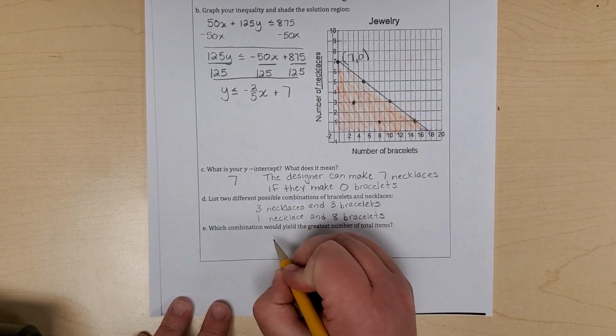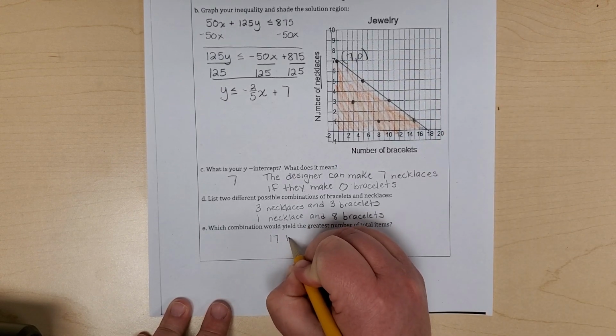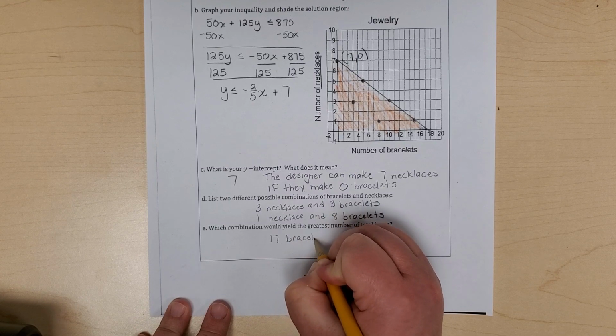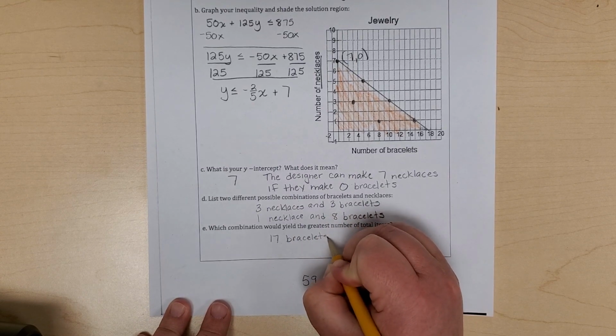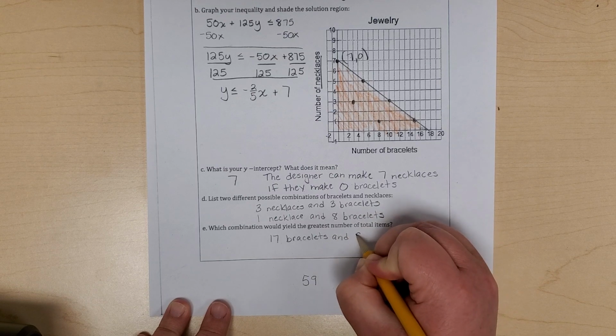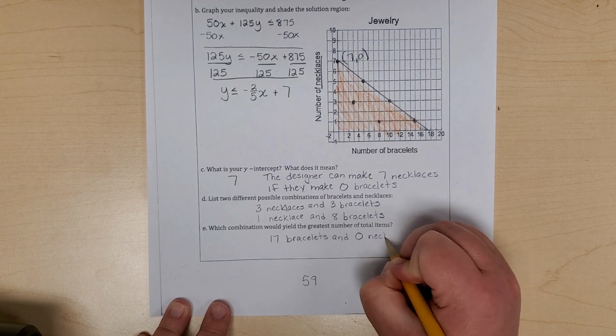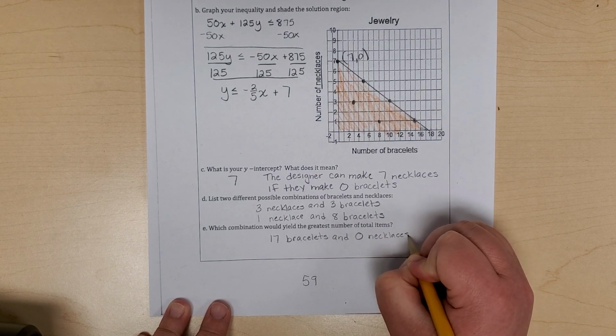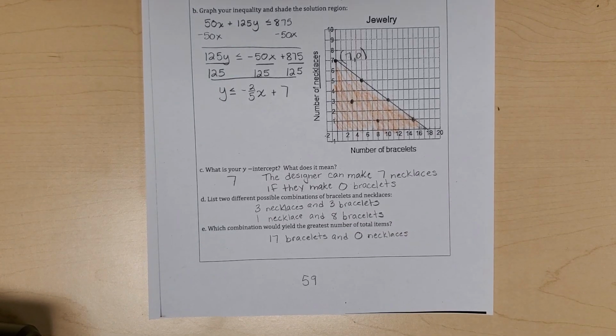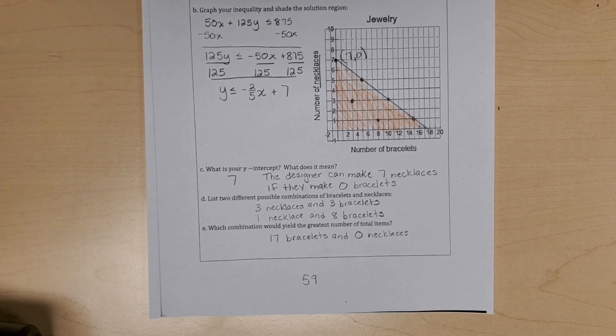So I'm going to say that 17 bracelets and 0 necklaces yields the most items. You can typically find that down in the bottom right section of your graph. And that's it. That's how you graph a linear inequality that represents a real world scenario.